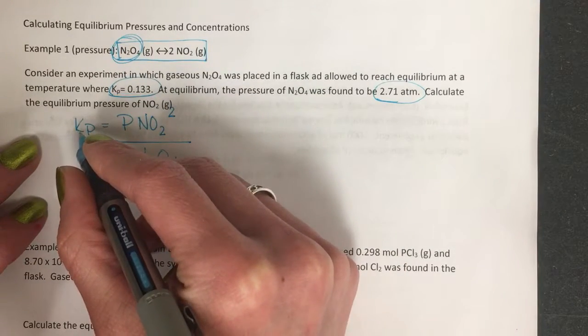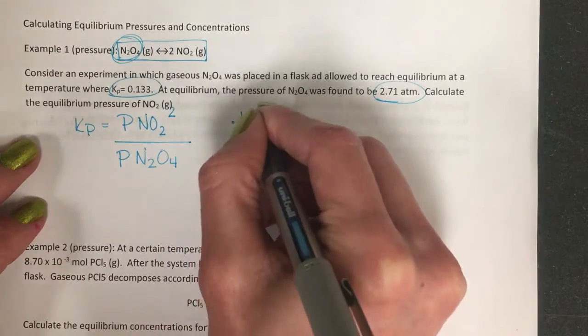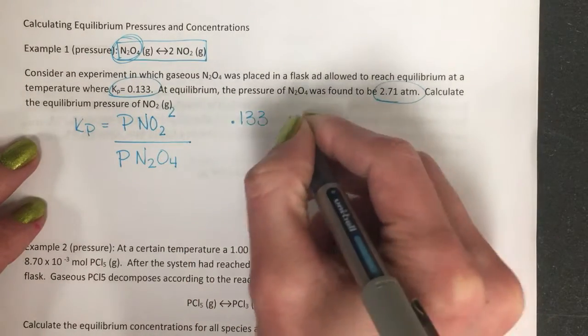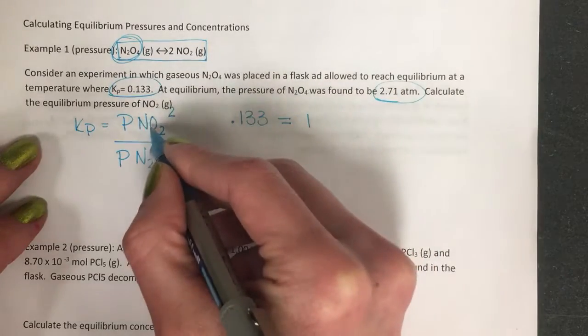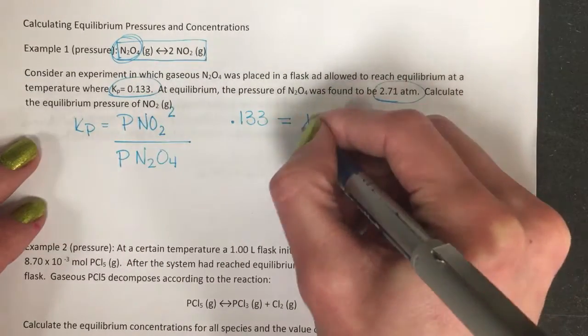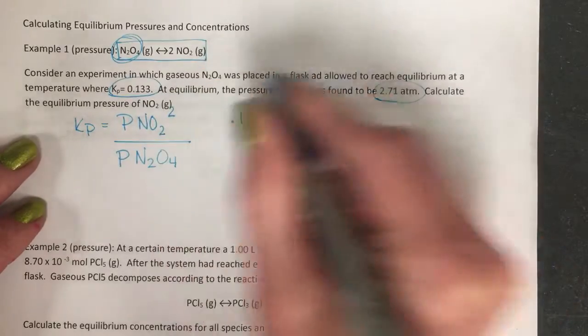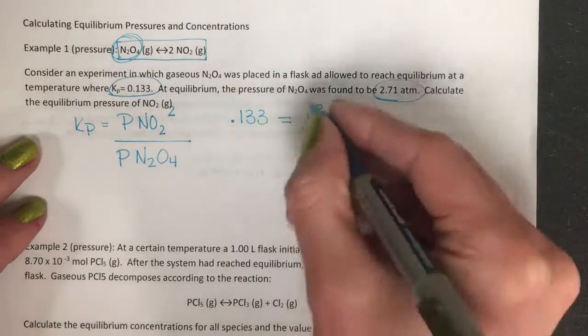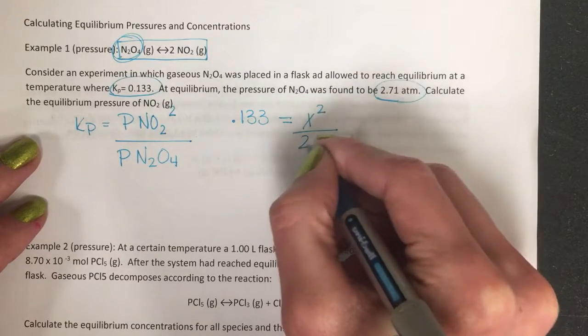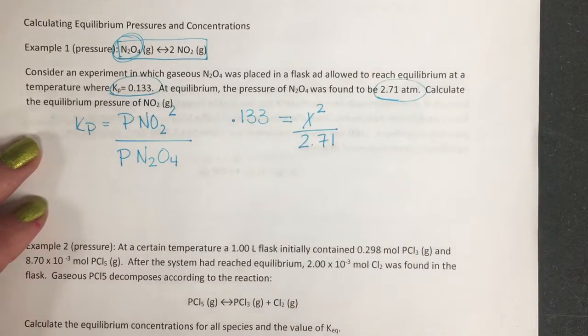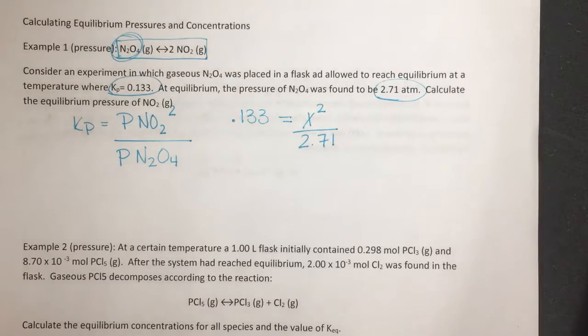I know that my Kp is 0.133. I'm solving for the pressure of NO2, which I'm just going to make an x, and I know that that's squared, divided by N2O4, which is 2.71. Now it's just basic algebra. All I have to do is solve for x.